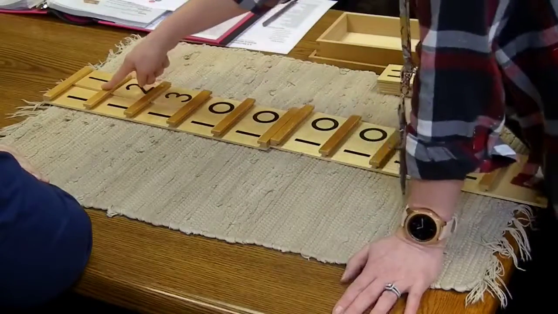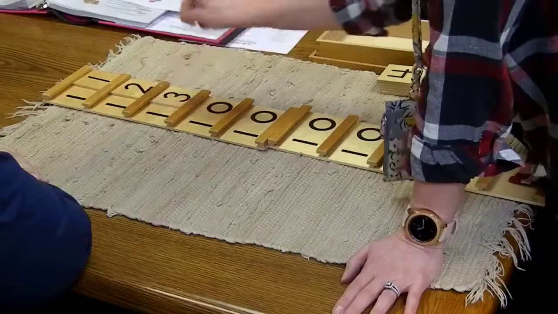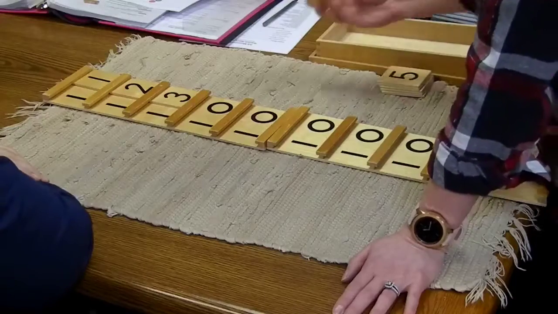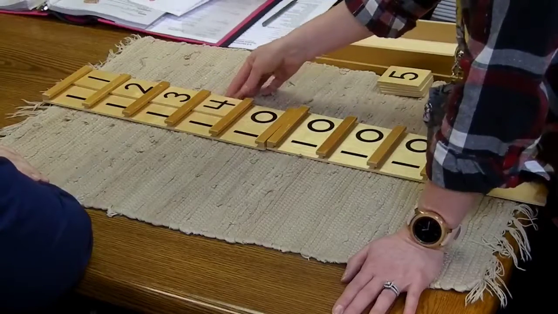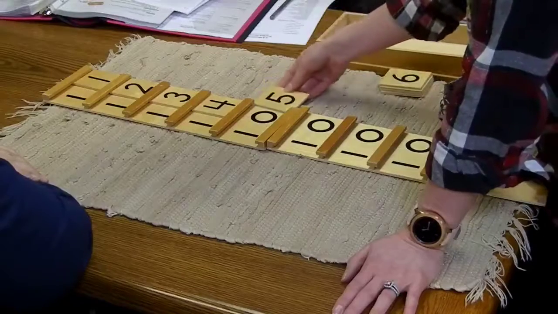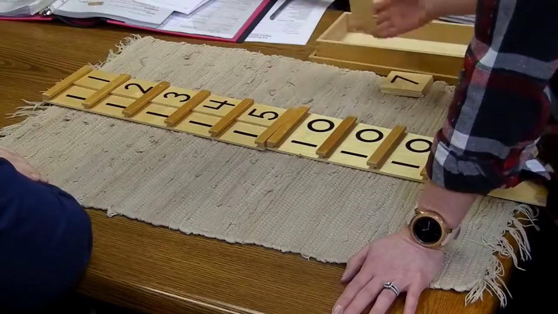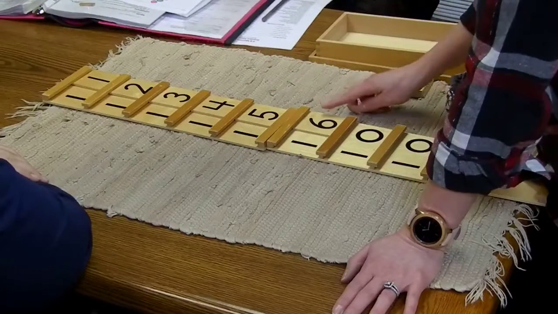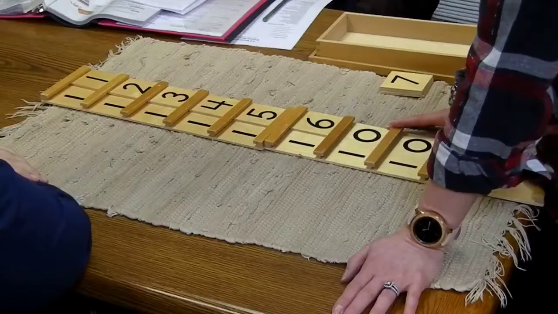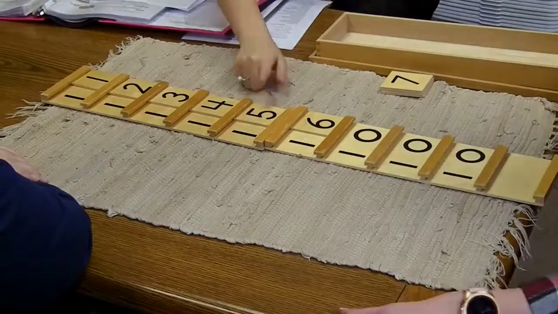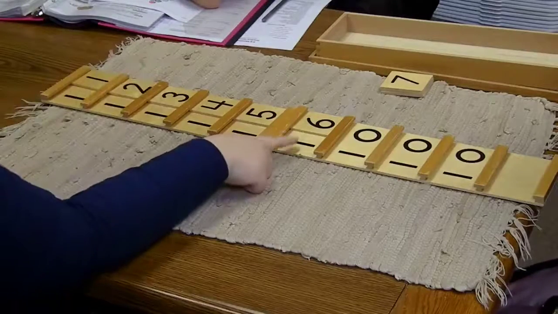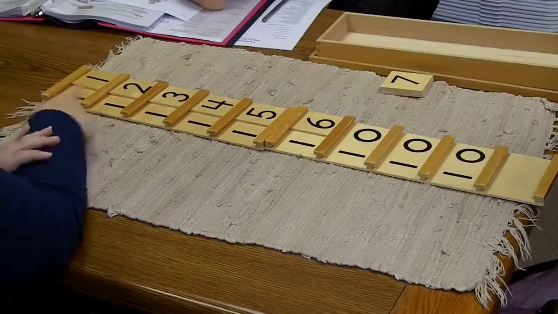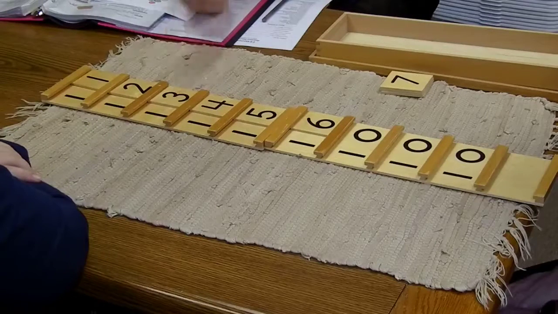What number is this? 11. What number is this? 12. What number is this? 13. Very good. So you'll continue in the same manner the rest of the way down. 10 and 4 is 14. 10 and 5 is 15. 10 and 6 is 16. 14, 15, 16. Can either of you show me where 15 is? Good. How about 16? Very good. 14. Very good. 12. Very good. 13. Very good. And 11.